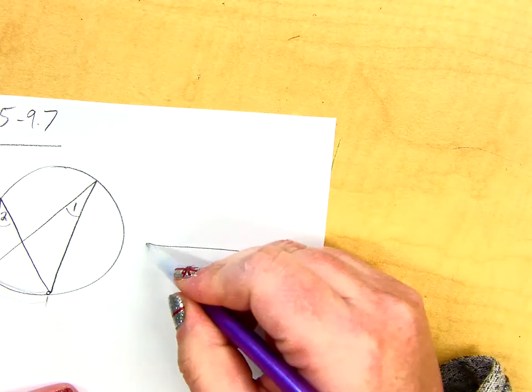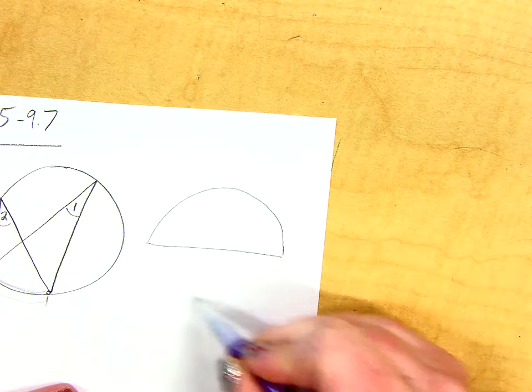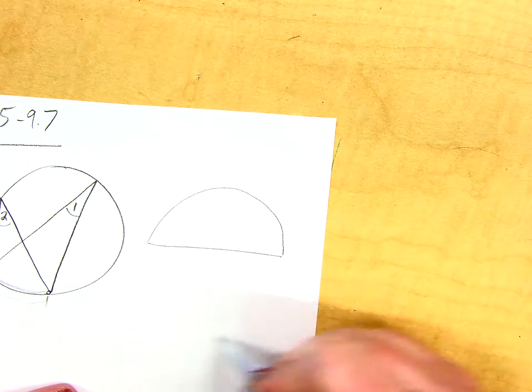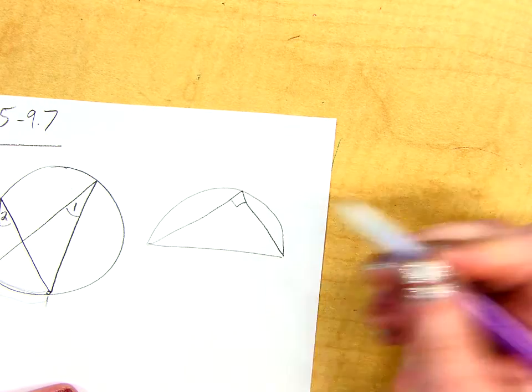Okay, so if we were to inscribe an angle in a semicircle, it would have to be a 90-degree angle, right? Because remember, a semicircle is half a circle, so this whole arc would be 180. That's not even there. So that's got to be half of 180, which is 90.